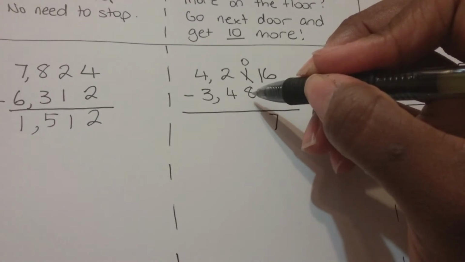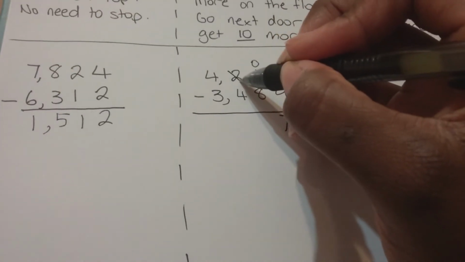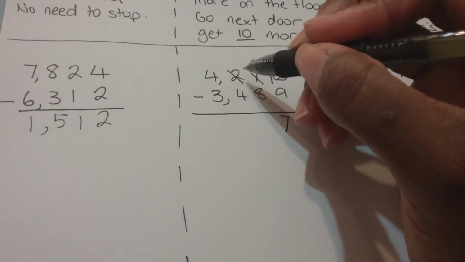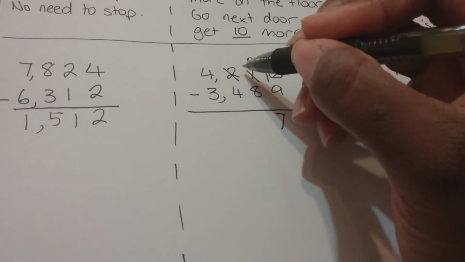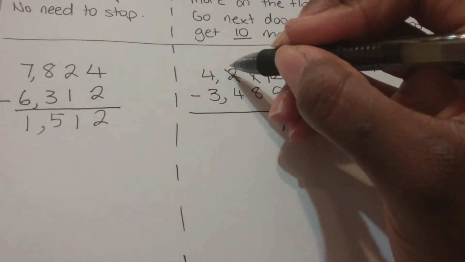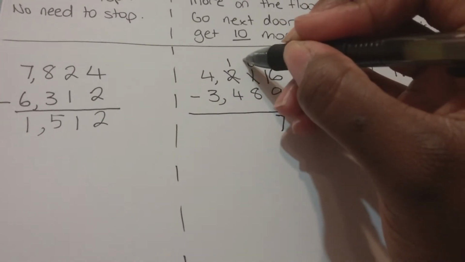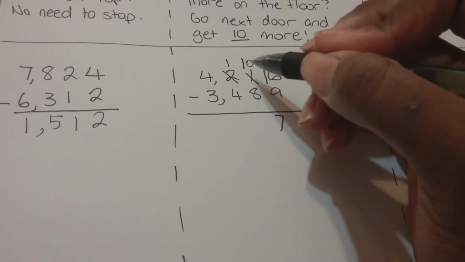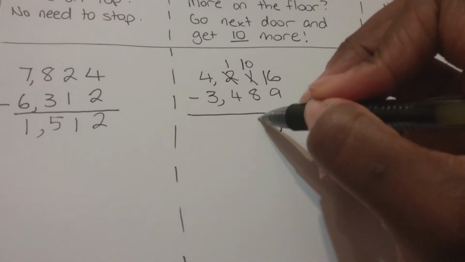0 take away 8. Can't do it. I need to go next door and get 10 more. So now, and remember, now that this is the hundreds place, so when I steal from it, I'm actually taking 10 tens. So it was 200, now it's just 100. And I bring over my 10 tens, and now I have a 10. 10 take away 8, 2.